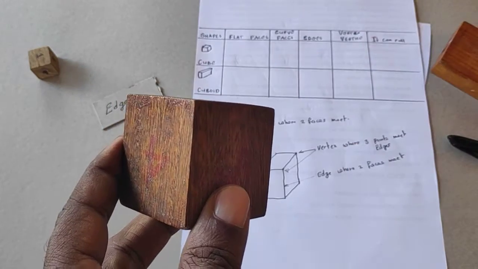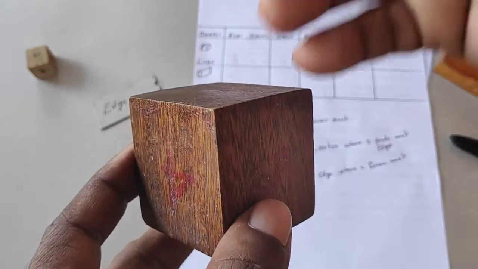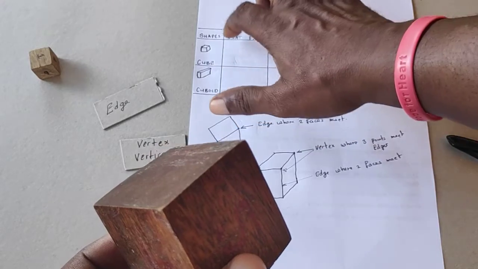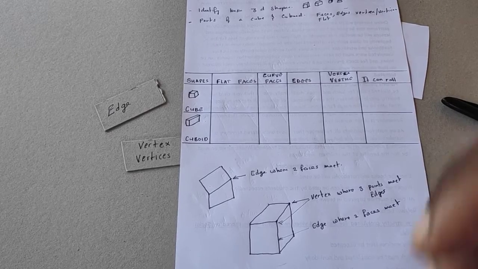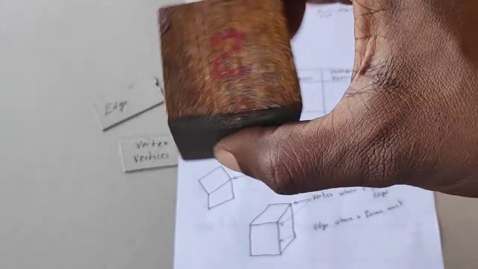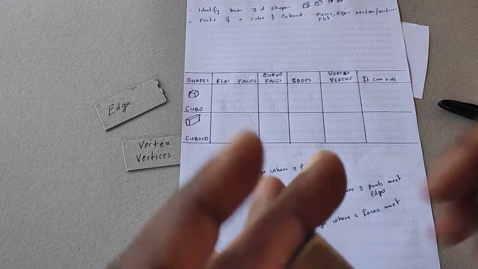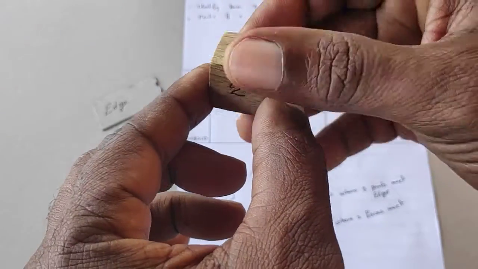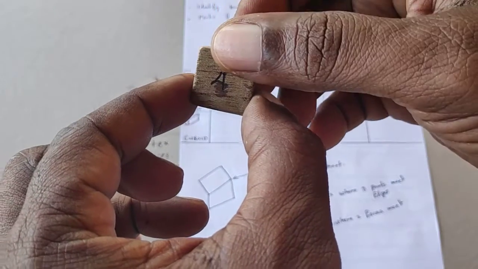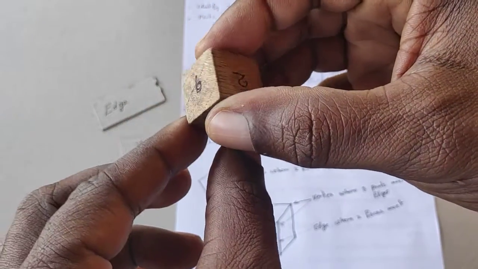Right? So now we're going to see how many faces and how many vertices each of these shapes has. We're going to look at the rectangle, the cuboid, and the cube. So let's see how many faces the cube has. You see the faces are square, right? So let's go. 1, 2, 3, 4, 5, 6.